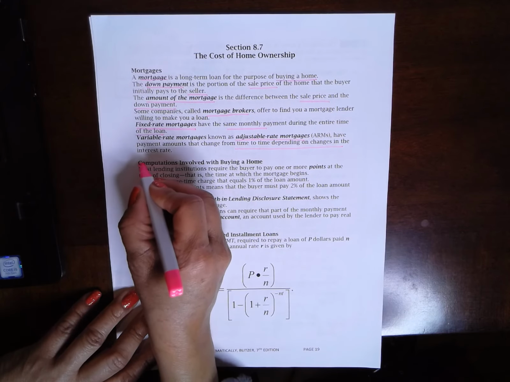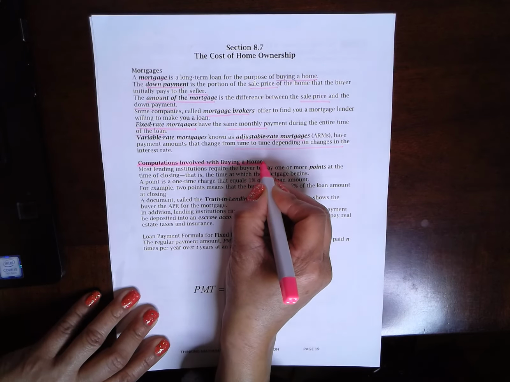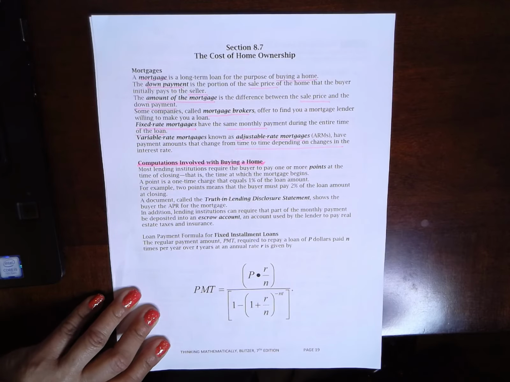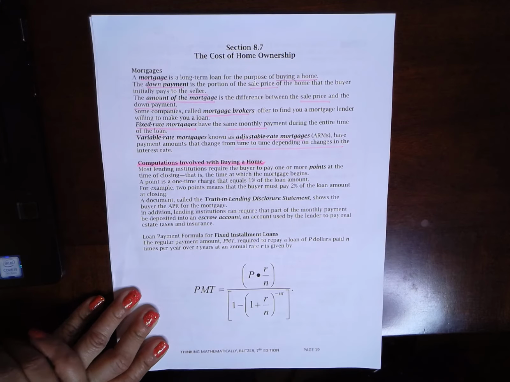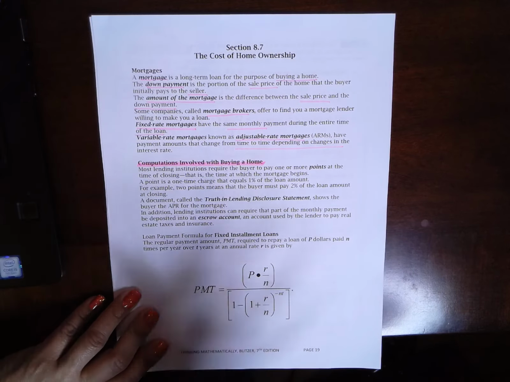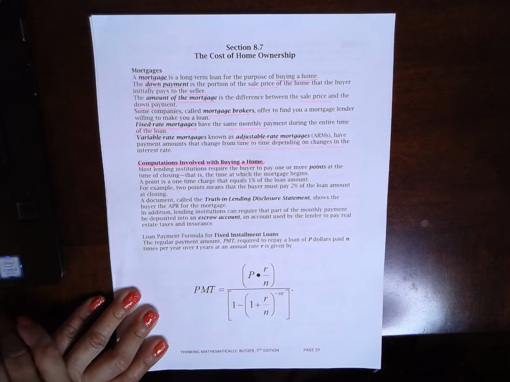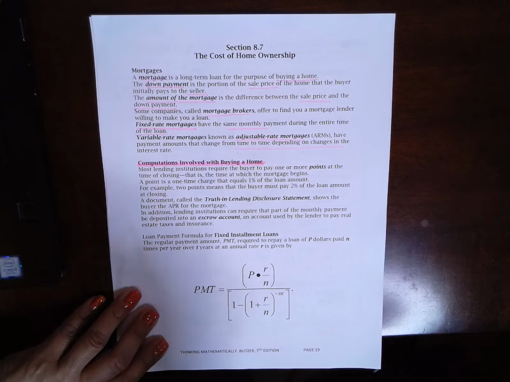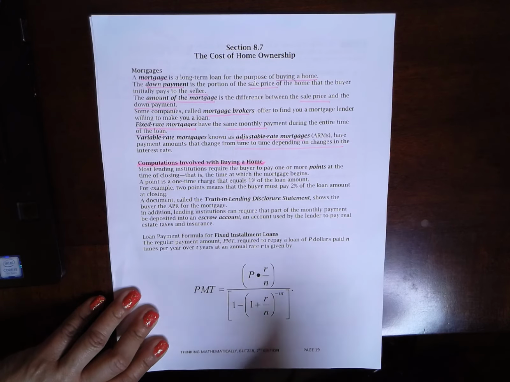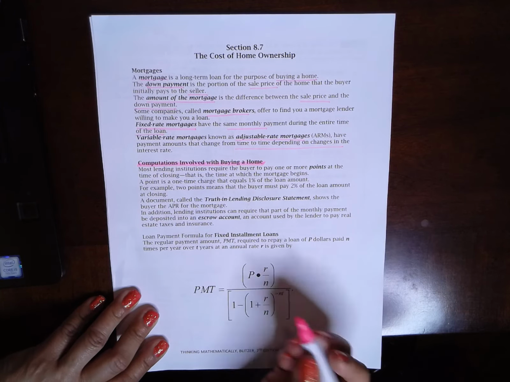So there are computations involved when buying a home, and usually this is done by software that the company owns. So we're going to show you how to do it by hand, how to calculate the payment and other areas for mortgages, but it's usually done for you. But now you have a new appreciation for the technology.